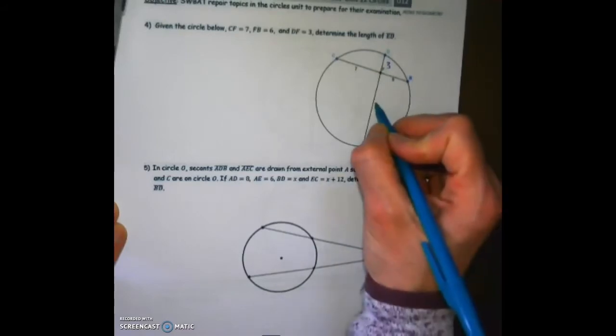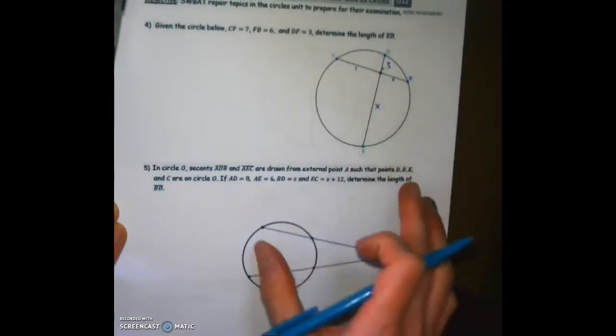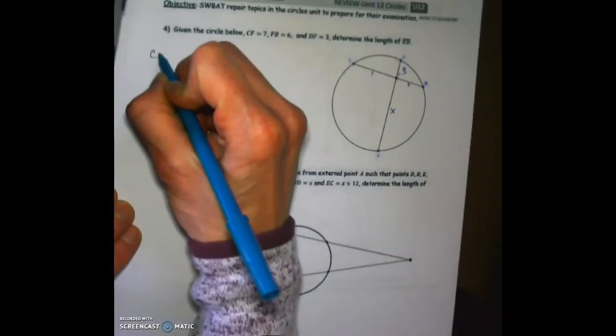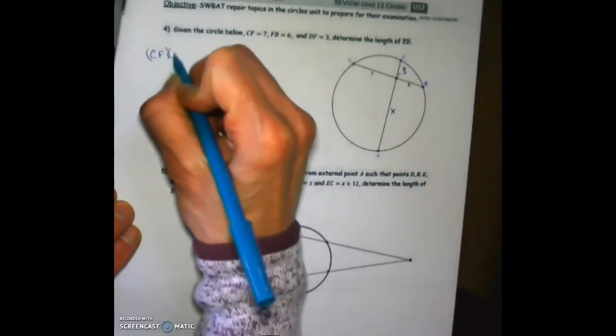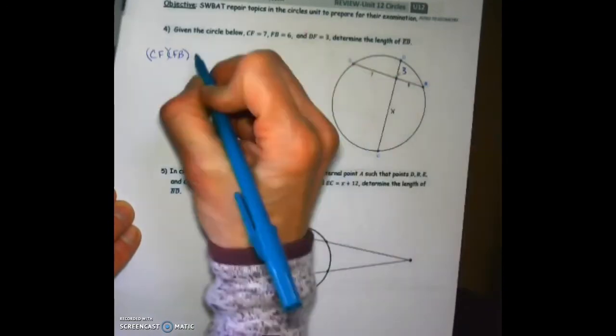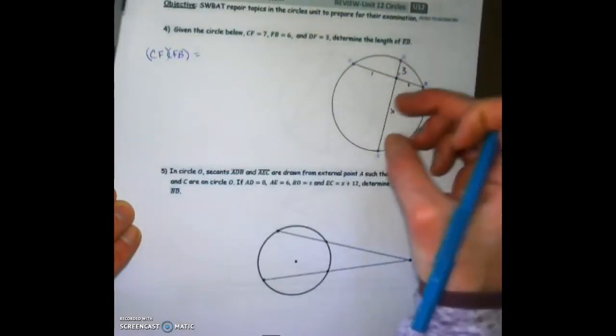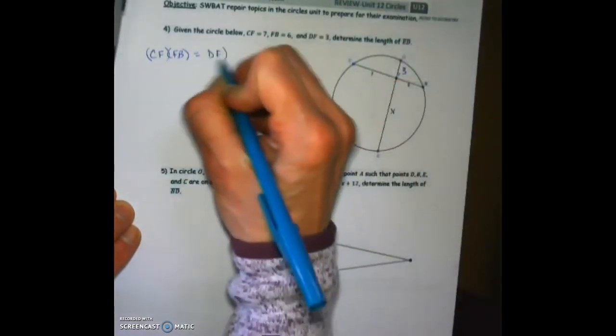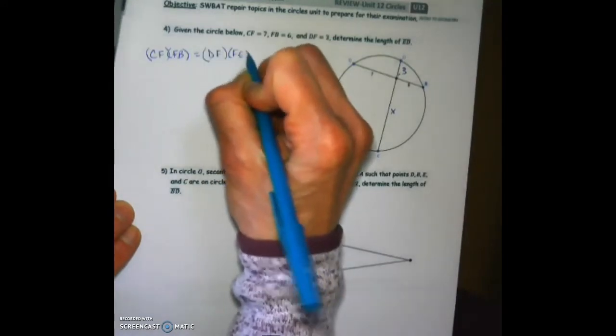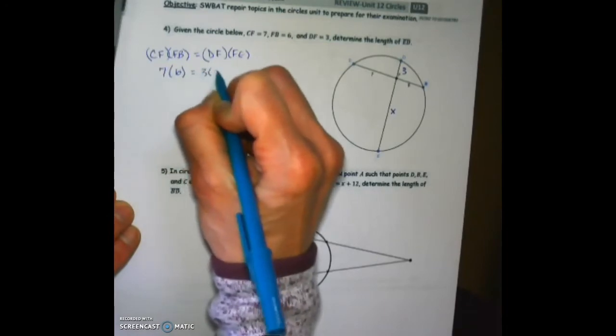So they want us to determine the length of the entire segment. Well, step 1, we're going to find the length from F to E. The way that we're going to do that is we're going to take the length of CF times the length of FB. It's the part of one chord times the part of the other. And that's going to be equal to multiplying the parts of the other chord. So that would be segment DF times FE. So we're going to start out with 7 times 6 equals 3 times X.